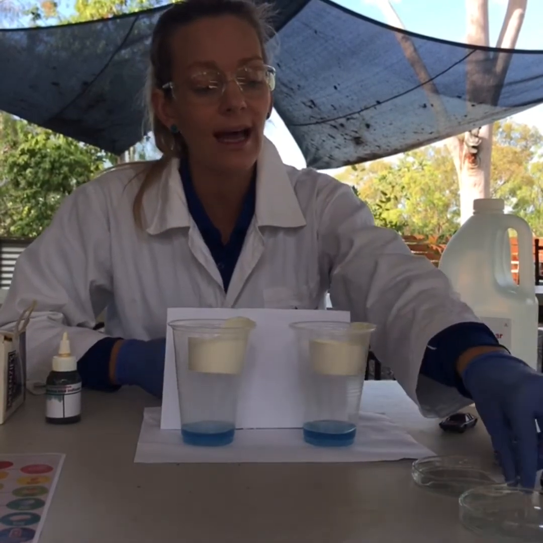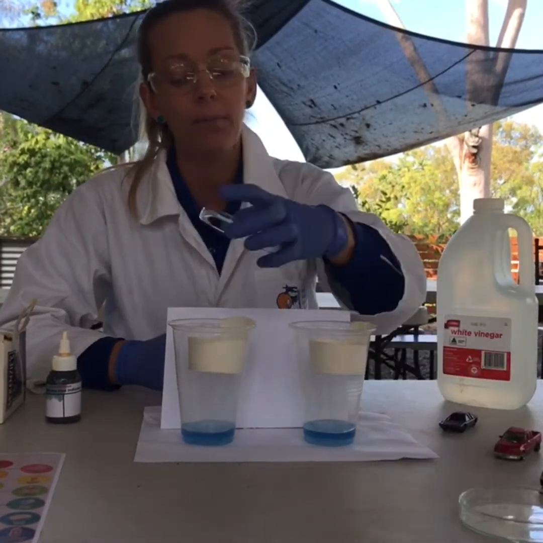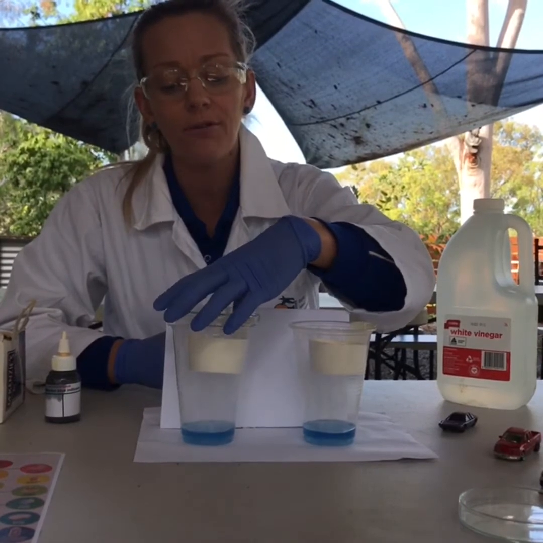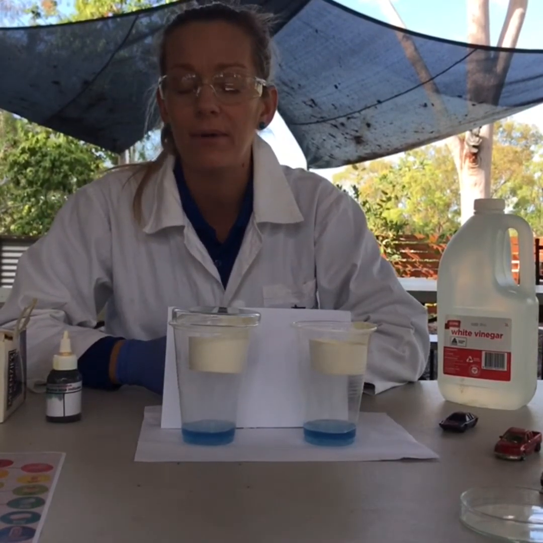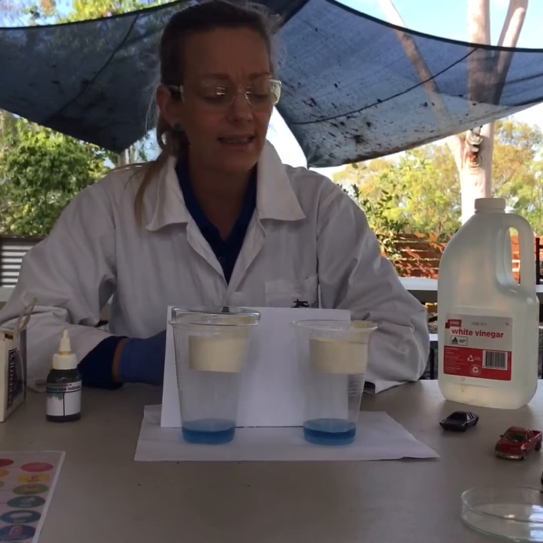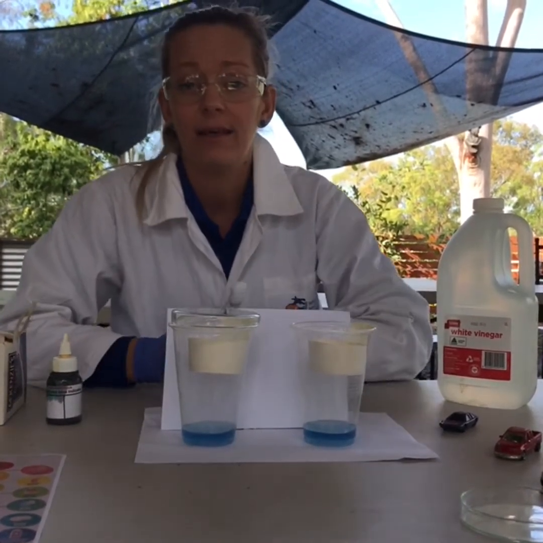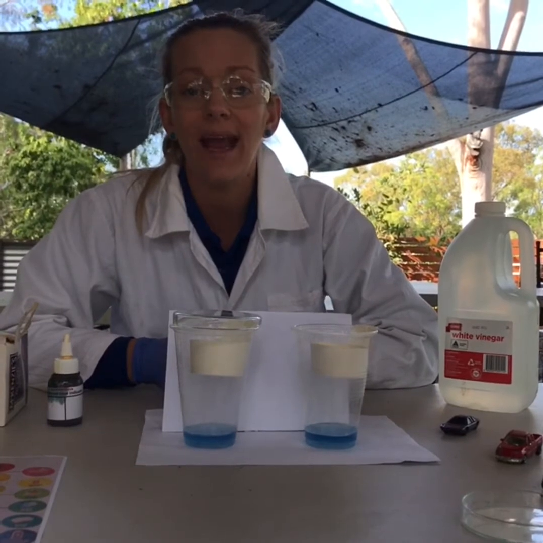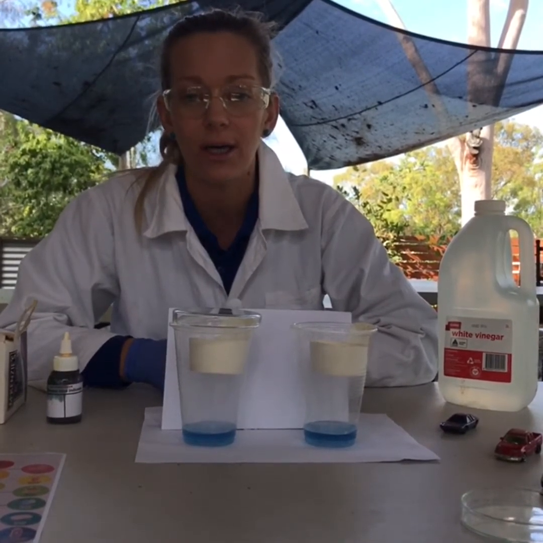I'm then going to put a lid on top of my cup and we're going to observe for a couple of minutes to see what happens. What we're hoping will happen is that the vinegar will react with the bicarb soda and it will produce carbon dioxide.